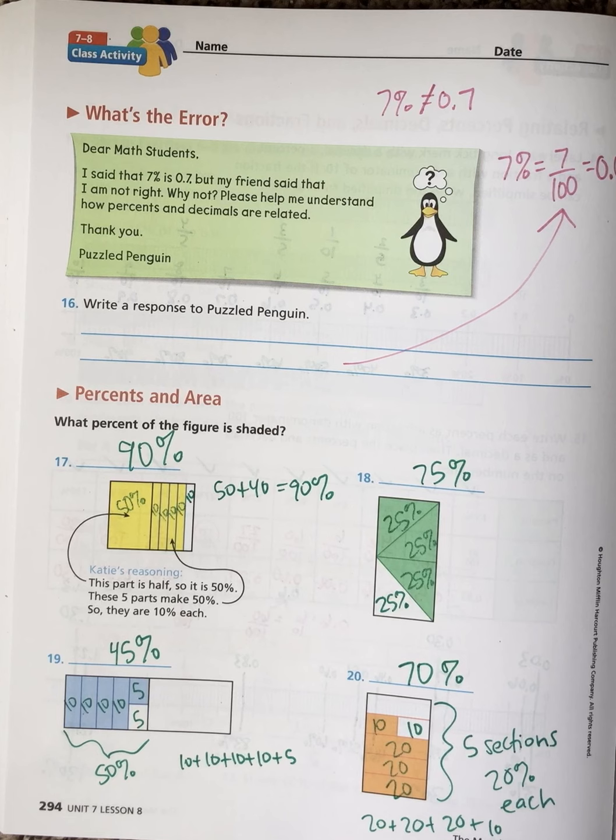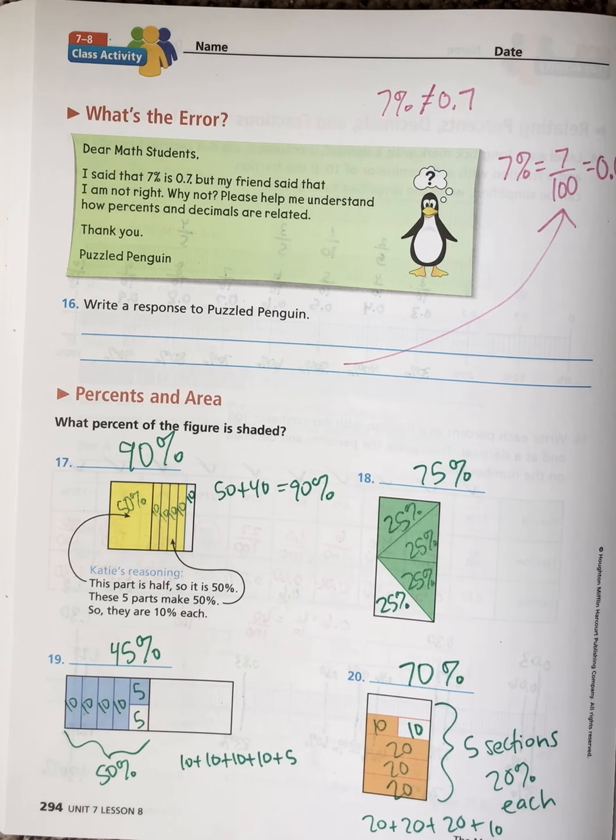All right, that is the end of this lesson. It's kind of just connecting fractions and percents and decimals and showing them in a visual way. We're going to be working with percents as we move on throughout the rest of this week.